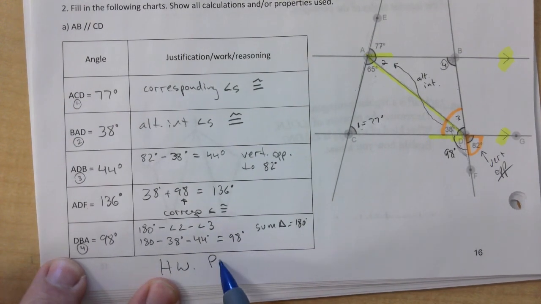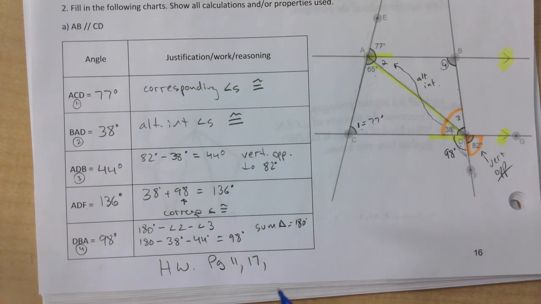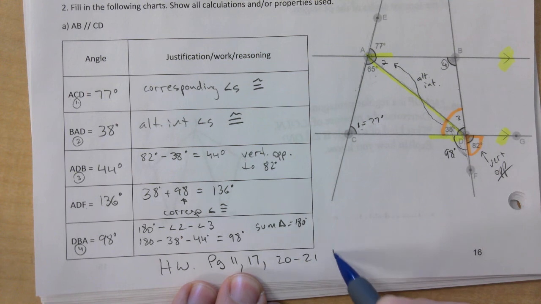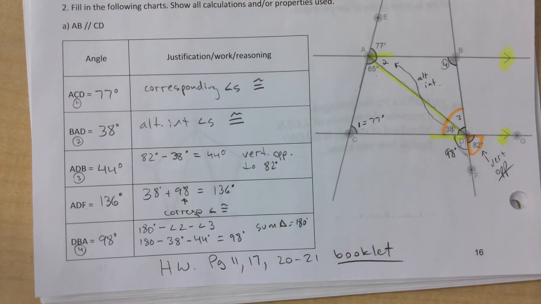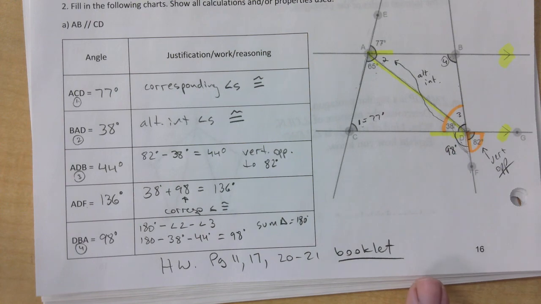Homework, page 11, 17, 20 to 21 in the booklet. And it's all this kind of stuff. And I'm going to post the answer key to this so you can practice and check right away how you're doing. After tomorrow, we're going to start polygons. So we're going to talk about pentagons, hexagons, heptagons, all those gons, right? And it's going to be inscribed. Like we're actually going to essentially have this stuff inside a polygon. And it gets interesting from there. Okay. So that's what I'm going to ask you to do.